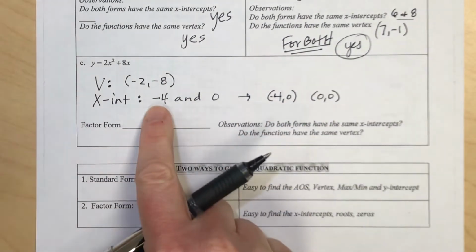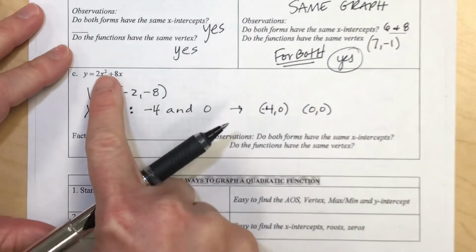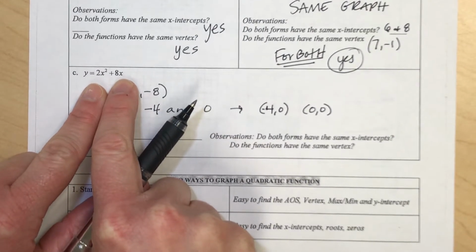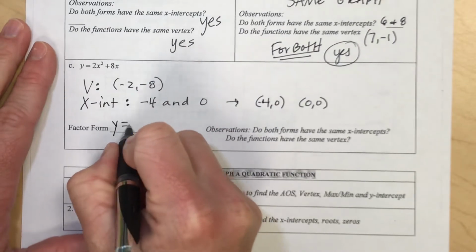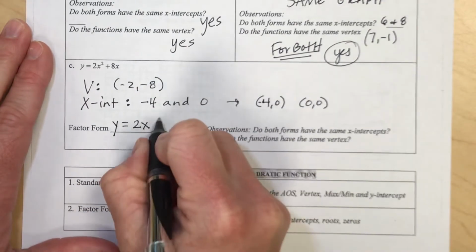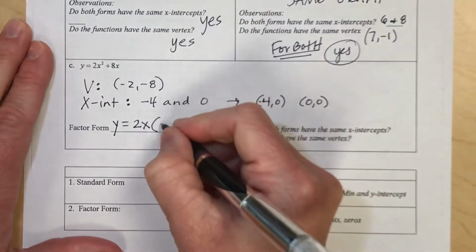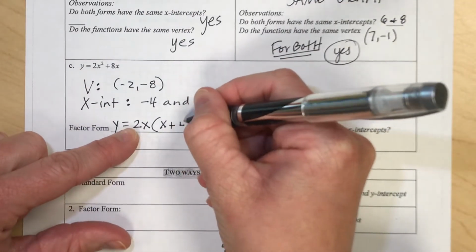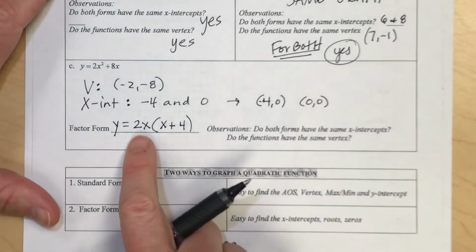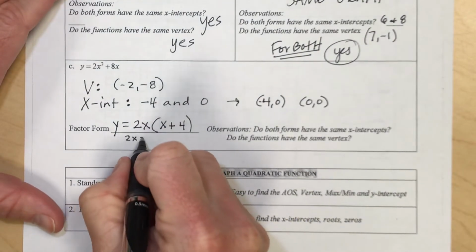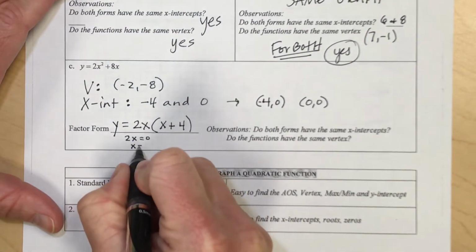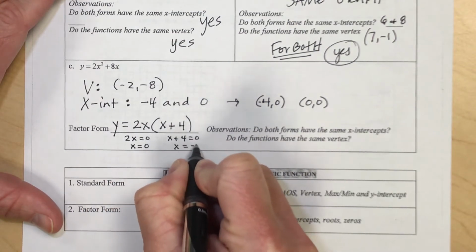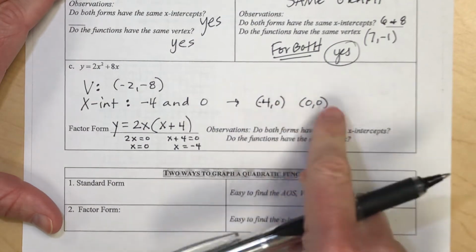Or if you want to just say negative 4 and 0, that's fine. And now factored form. Both of these two terms are divisible by a greatest common factor, which would be a 2 and an x. And if I divide by 2 and an x, I'll have 1x, and I'll have 8 divided by 2, which will be a 4. So notice if I were to set my factors equal to 0, 0 divided by 2 would get me 0, and I would get here negative 4, which is why these show up.